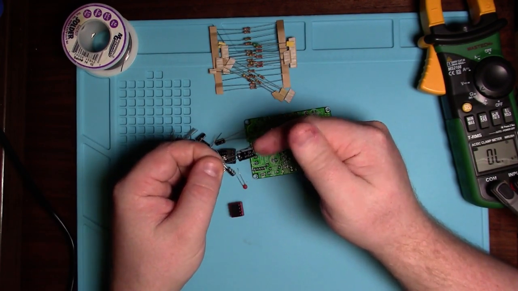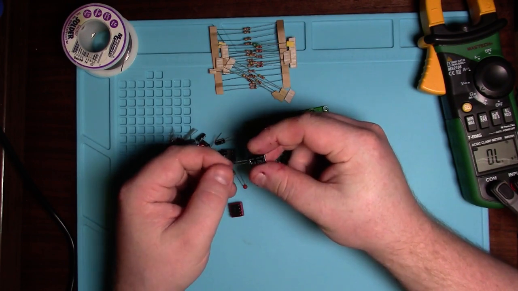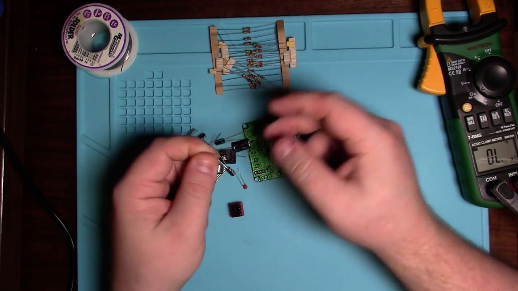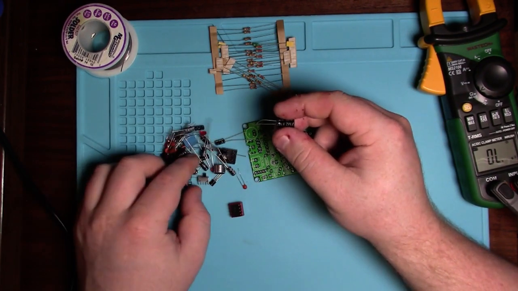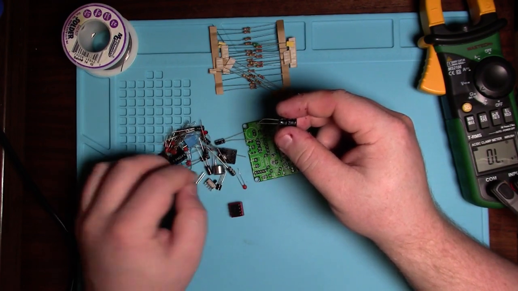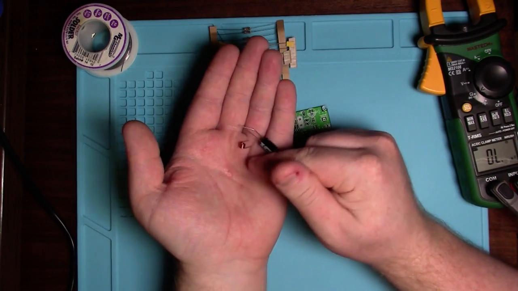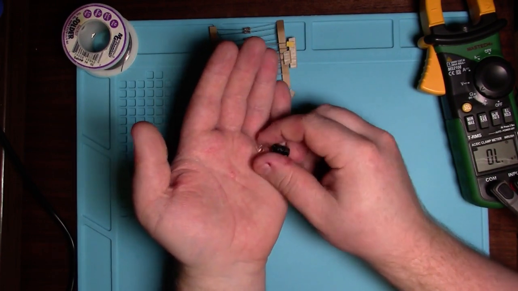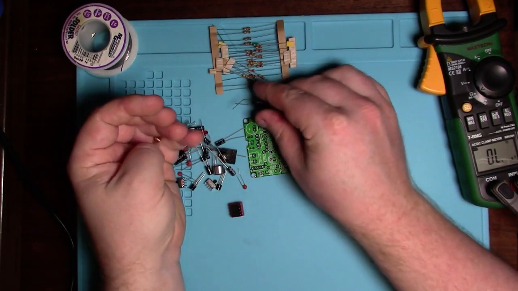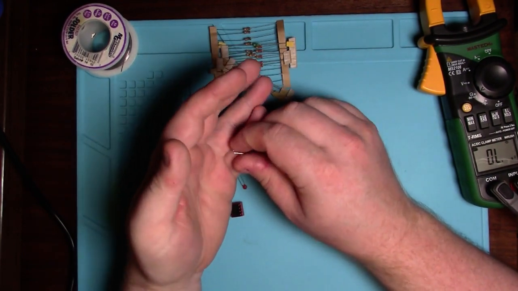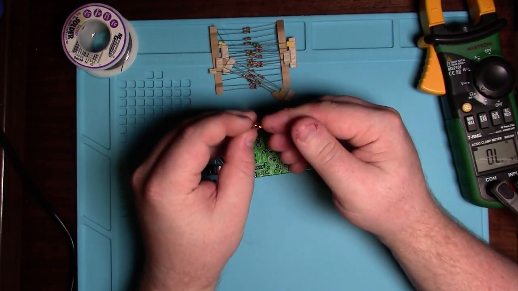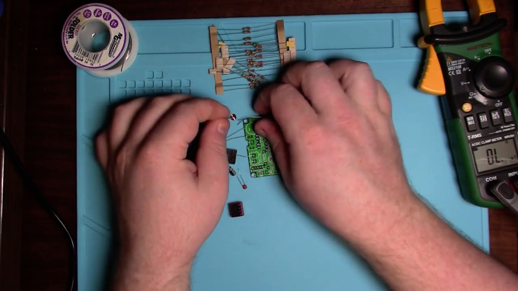What a capacitor does is it stores and releases energy. And what an inductor does is it resists change. So an inductor doesn't really want to change what it's doing or what the circuit around it is doing.